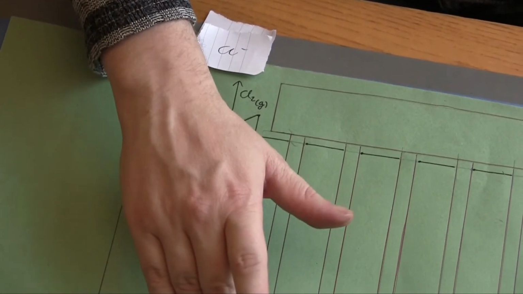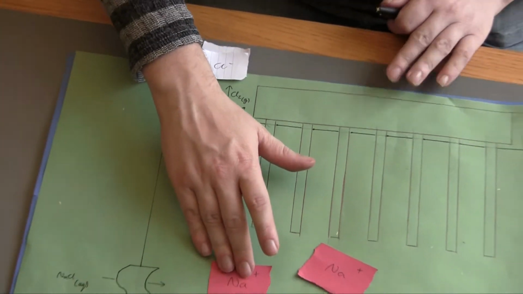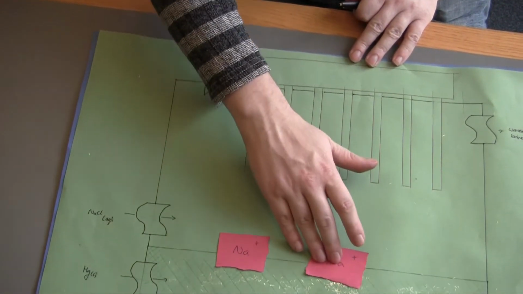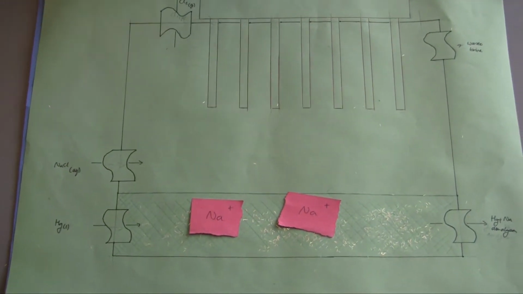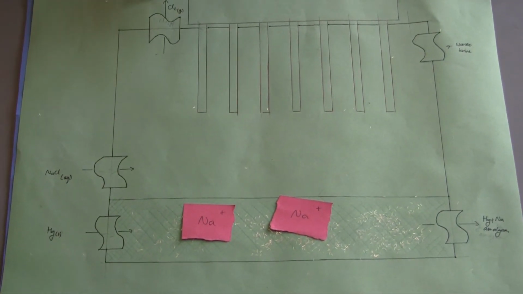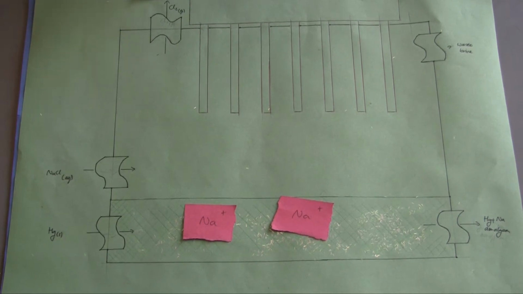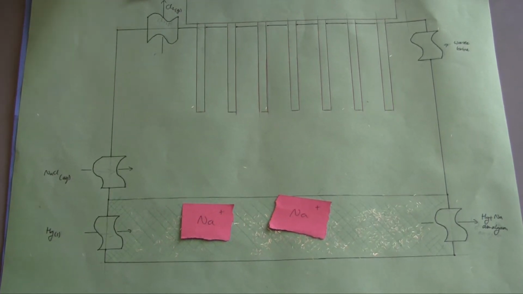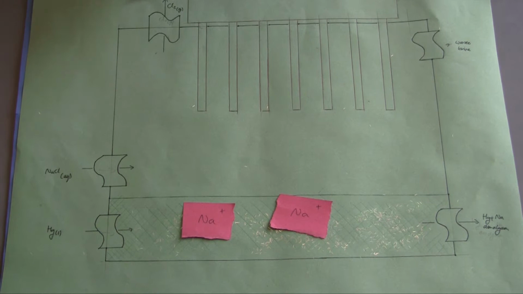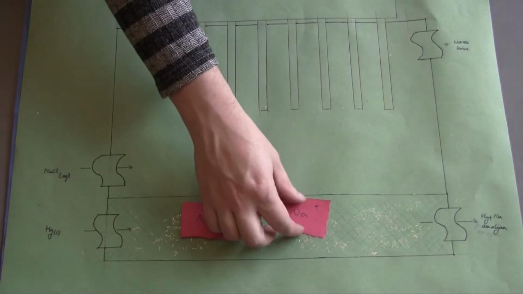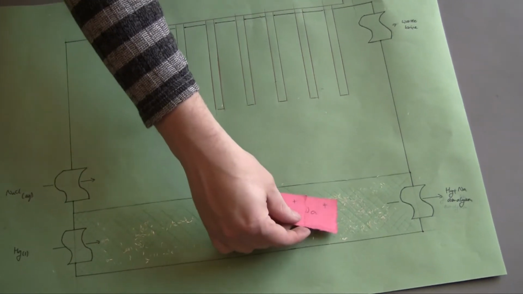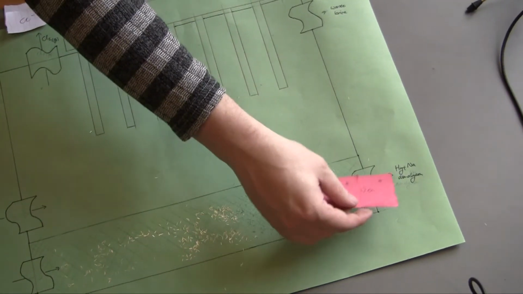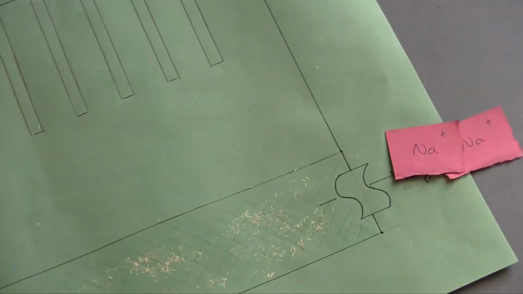The sodium is attracted to the cathode, where it forms an amalgam with the mercury. And now an amalgam is essentially an alloy containing mercury, and mercury forms alloys with many different types of metal. In fact, the only metal it doesn't form an alloy with is iron. The sodium then passes along with the mercury, which is pumped around the process, into the second cell.